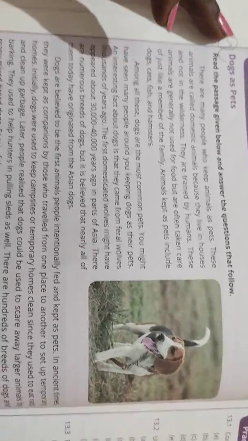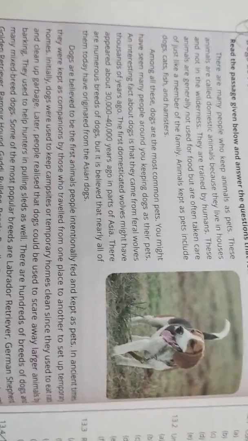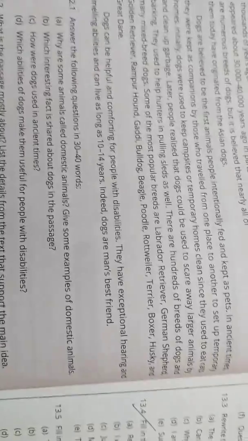I'm going to post it, and I'll also be posting a passage about dogs as pets. Kindly read this passage and answer the questions given below. Kindly do these 2 pages in the homework site.